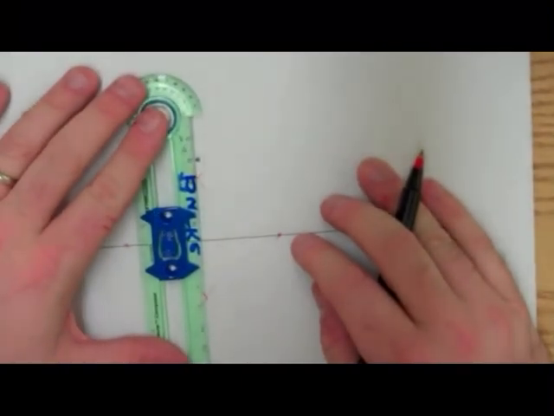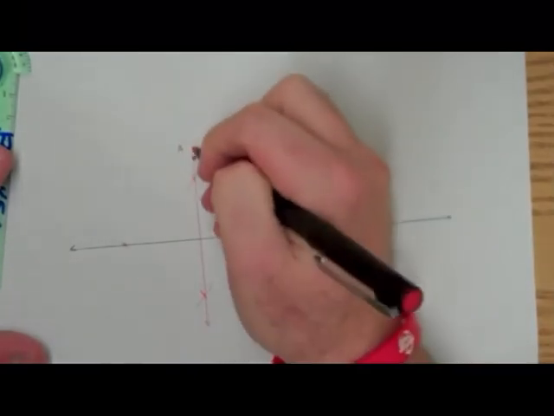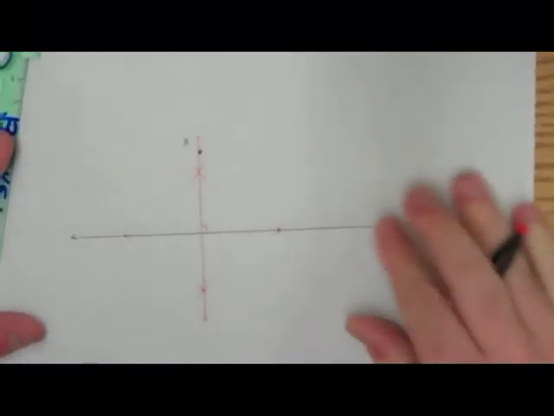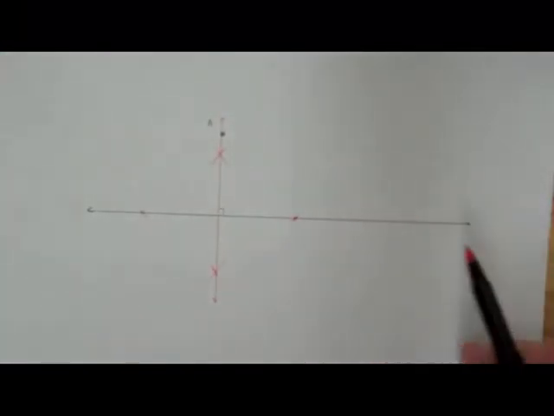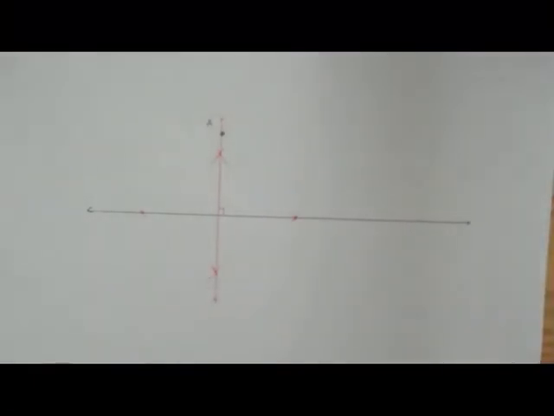And if I connect these intersections, I have now created a perpendicular line through a given line through a point not on that line.